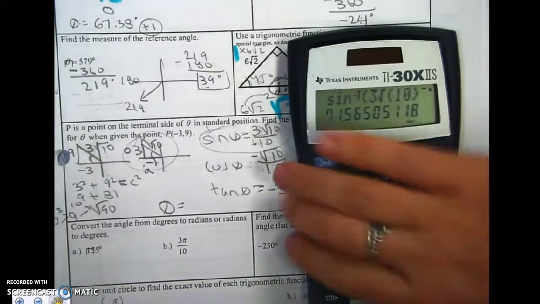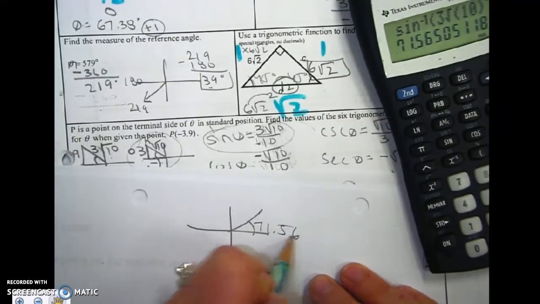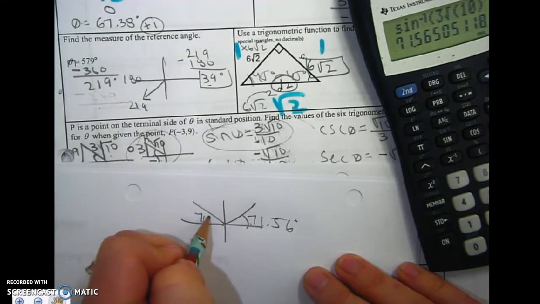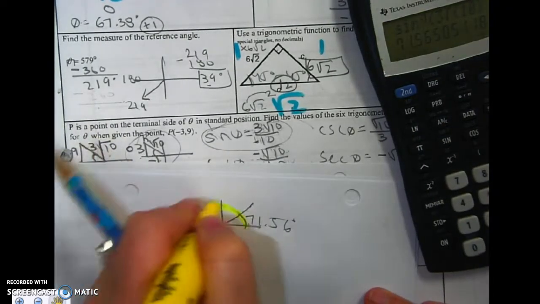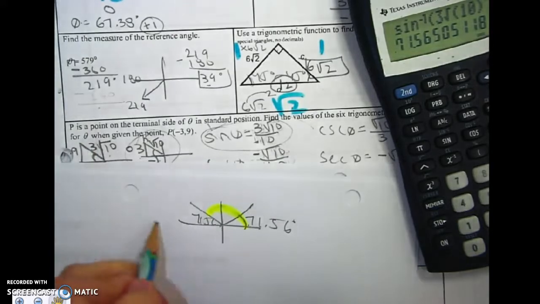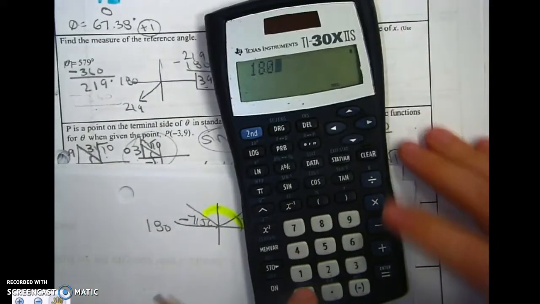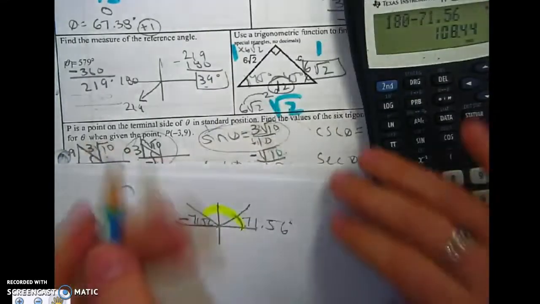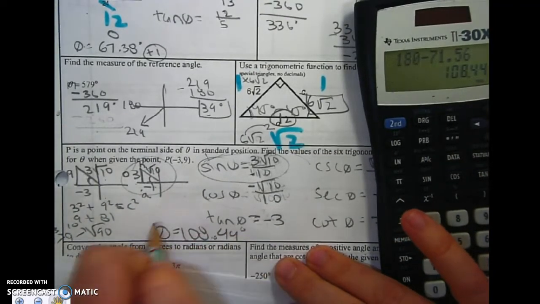So if I get 71.56, that tells me that that's here. But I know it's over here, which means that's the 71.56. But what I'm really trying to find is the value of this angle right here. So I need to go 180 minus 71.56, and that's 108.44. So I know theta is 108.44 degrees. That's the hard part for you guys. So that's going to be worth some points.